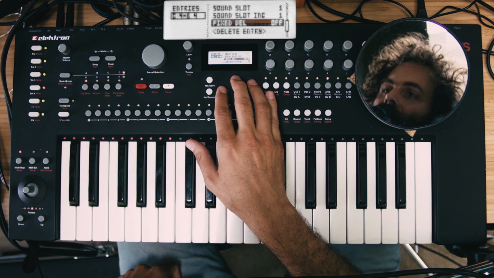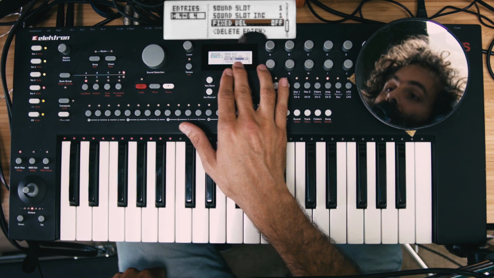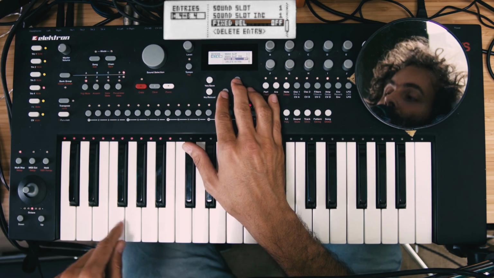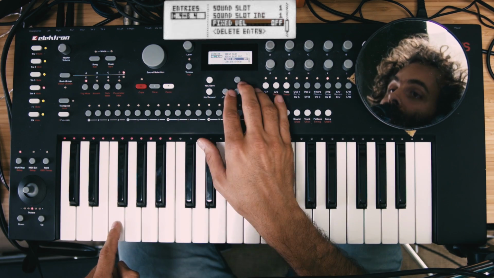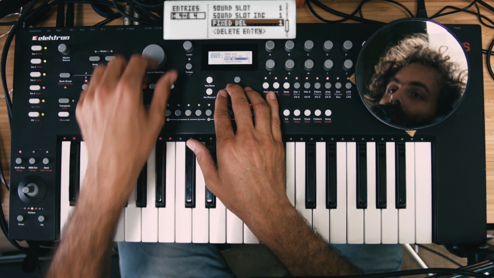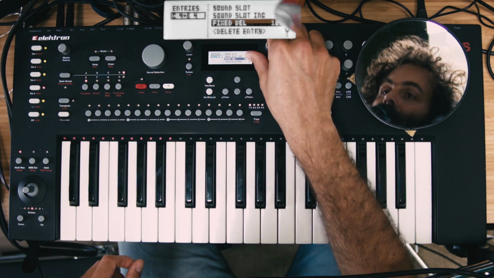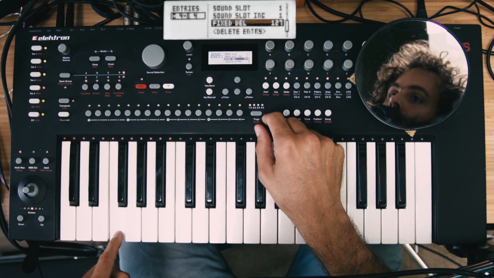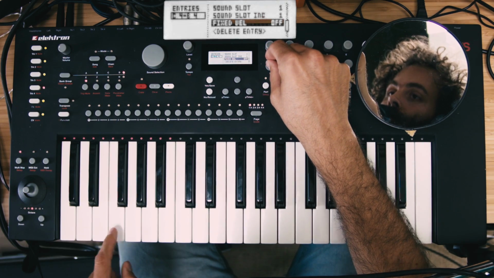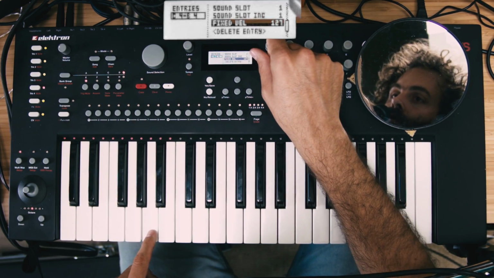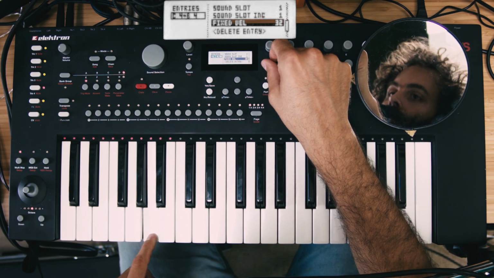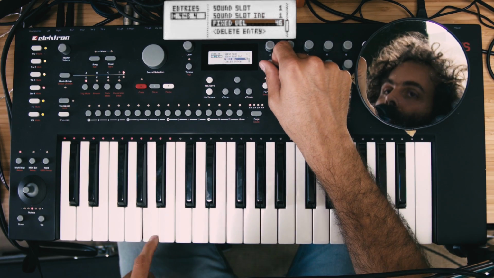Okay, anything else? We could do fixed velocity if we want to. Right now it responds to velocity, but if I want fixed velocity, I guess I could do that, and set the level.